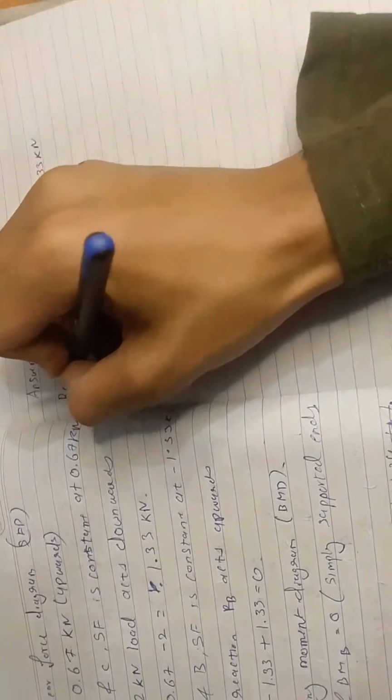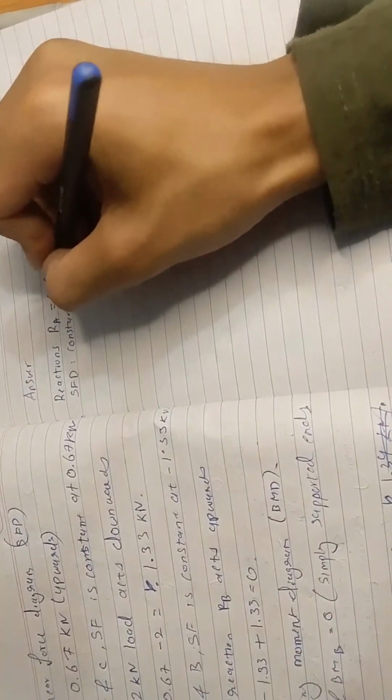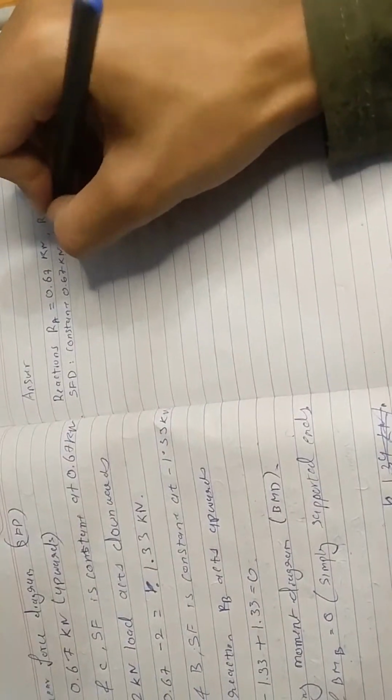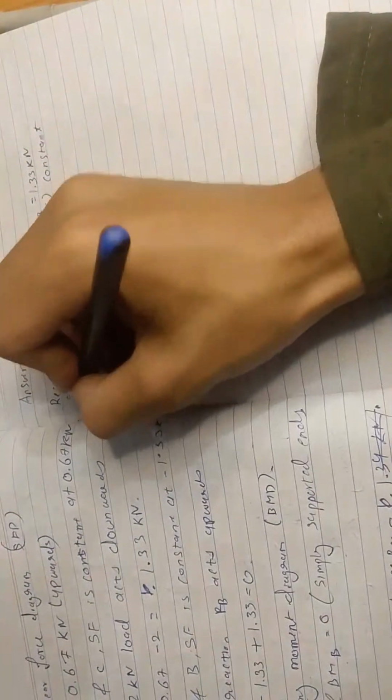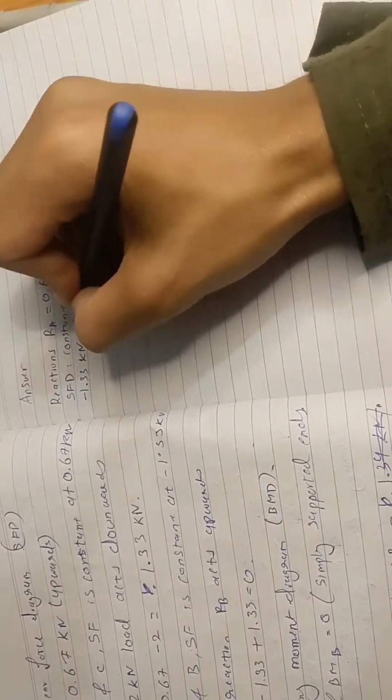SFD: constant 0.67 kN from A to C, constant minus 1.33 kN from C to B.